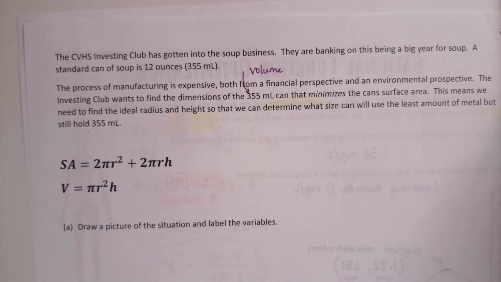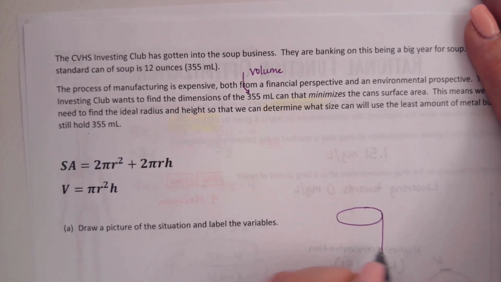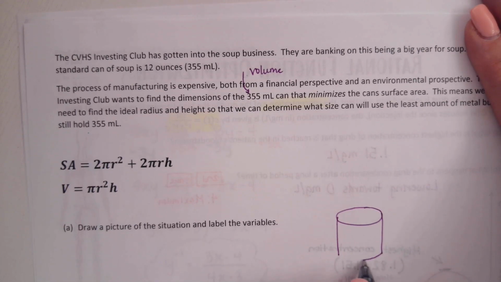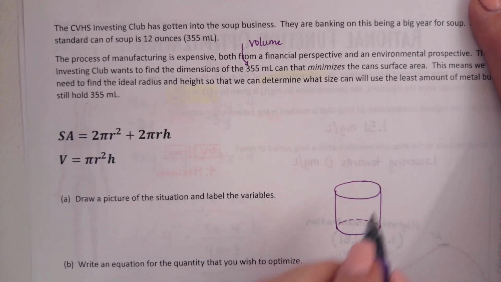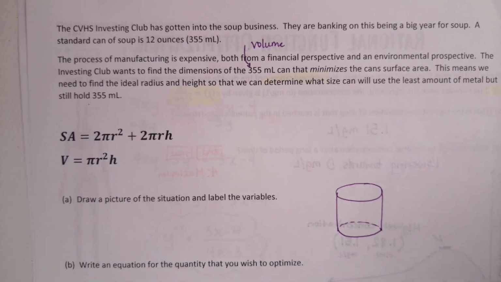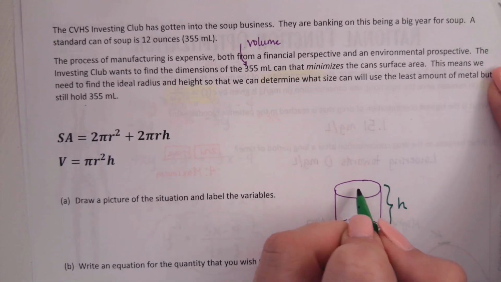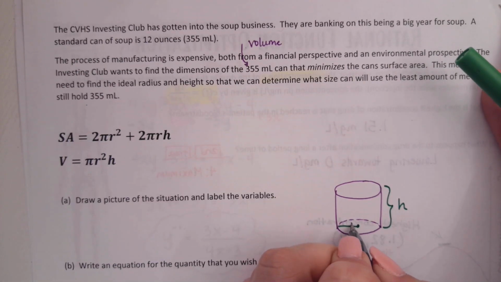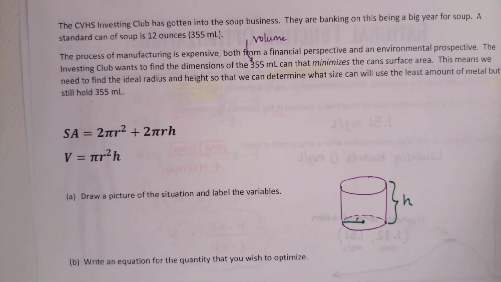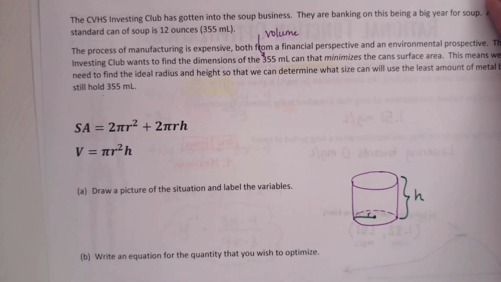Let's see. Draw a picture of the situation and label the variables. All right, we've got ourselves a can, which is a cylinder. What are my two variables? Radius and height. Here's the height. Radius, remember, is from the center and just halfway out, not all the way across. What's all the way across called? Diameter. Good.